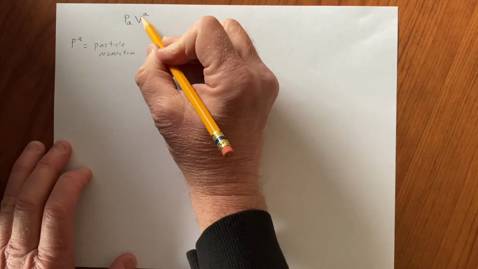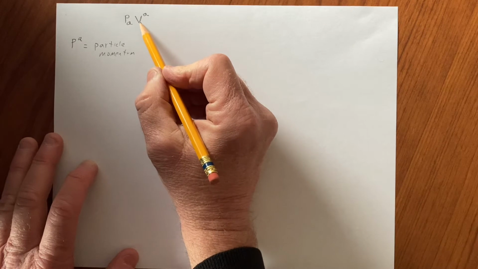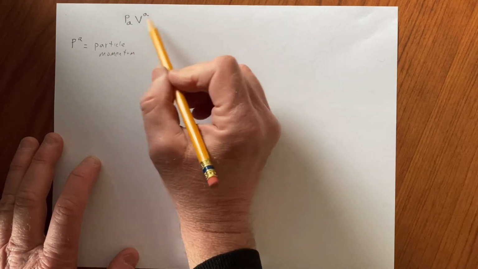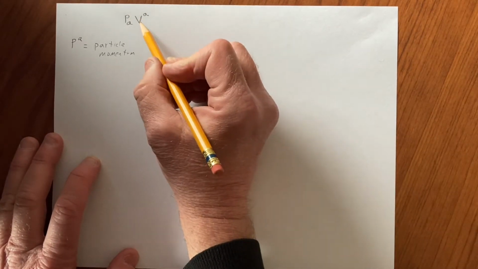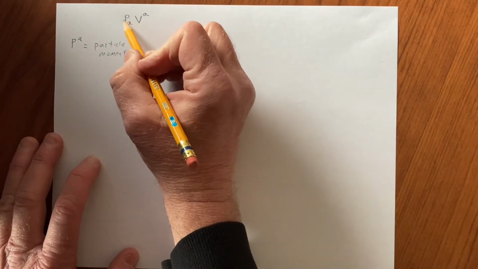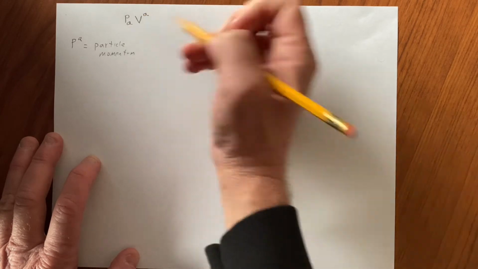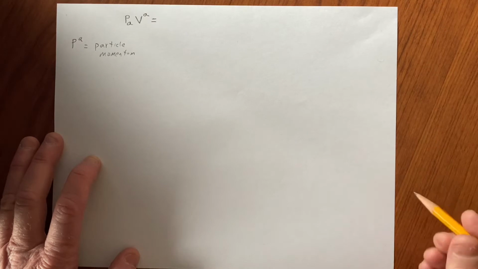And this velocity four-vector is the velocity of some observer. So we're going to get a number, an invariant quantity, as a result of this operation: particle four-momentum, observer four-velocity, and we can evaluate that.